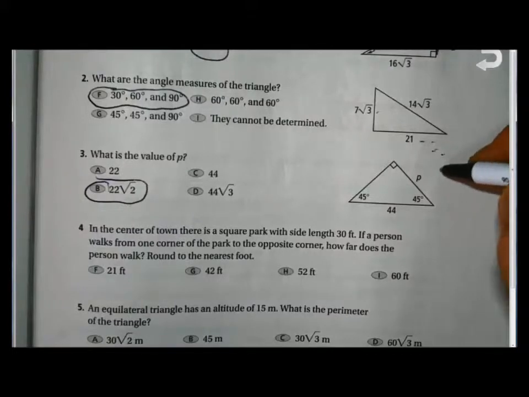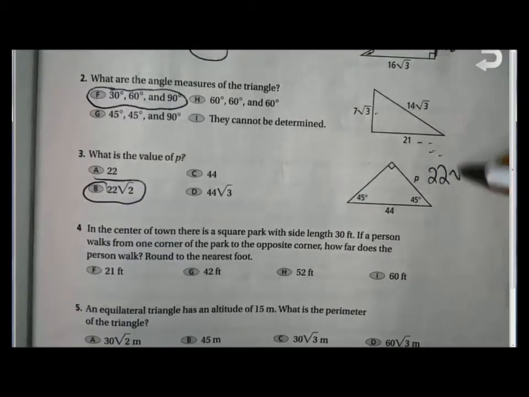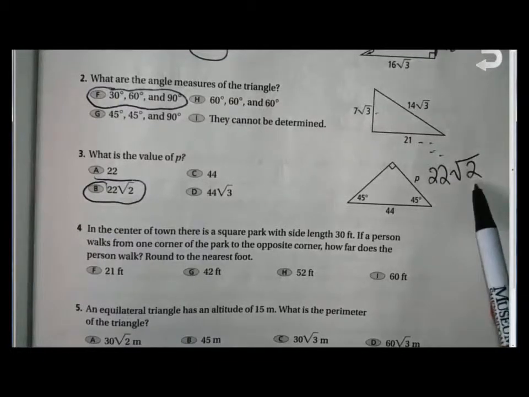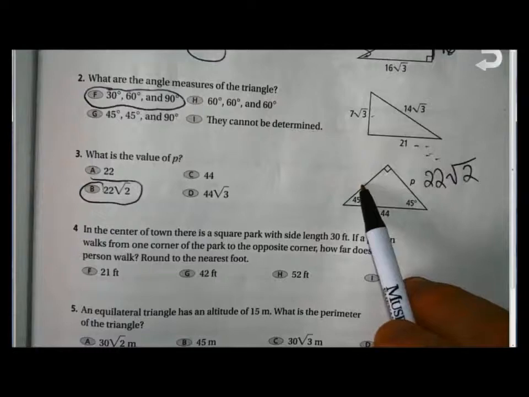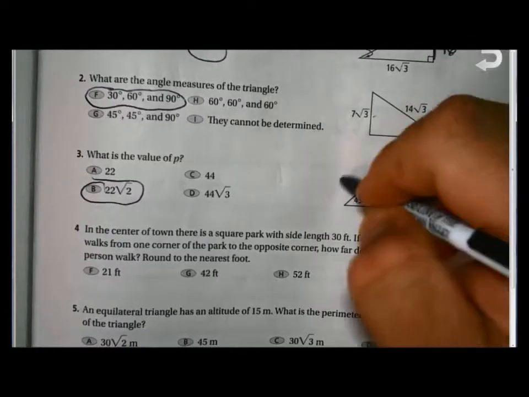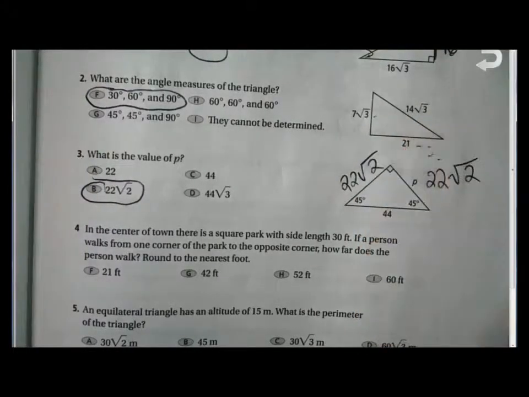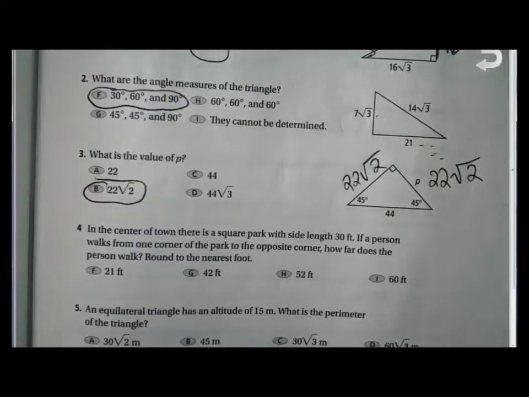Okay. And so then you got 22, but then we talked about in a 45-45-90, one of them has to have the square root of 2, and so that's where that goes into play. Now, if this one is 22 square root of 2, what's this leg over here? 22 square root of 2. Yeah, good job. All right. Number 4 gets a little bit more difficult.